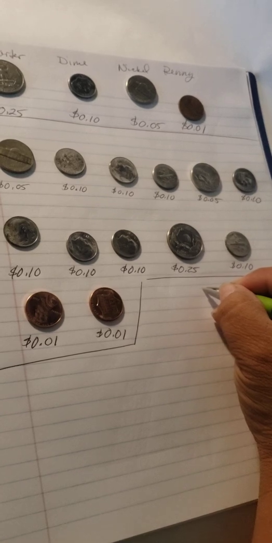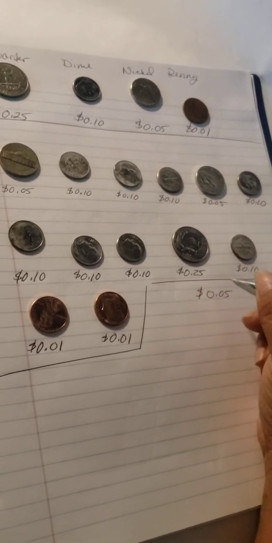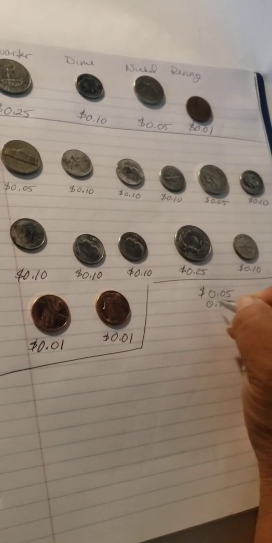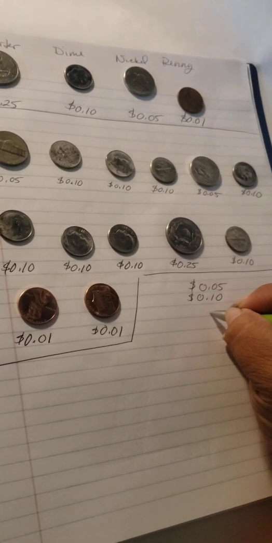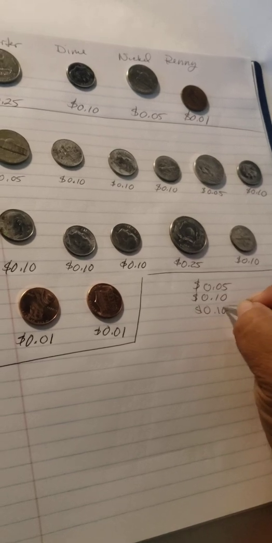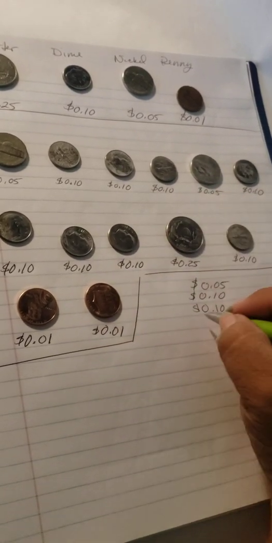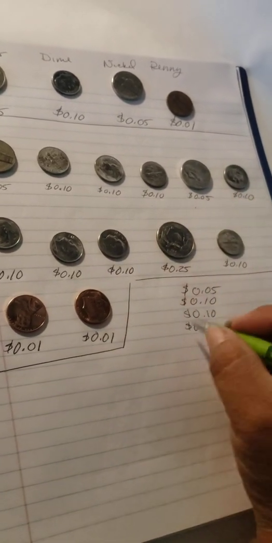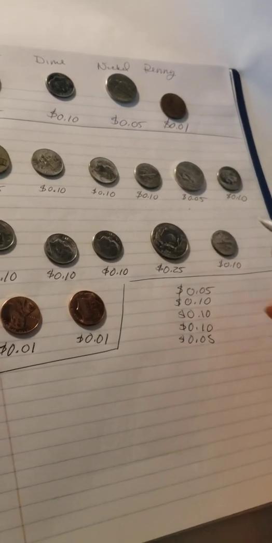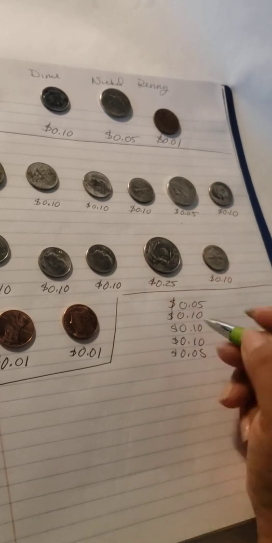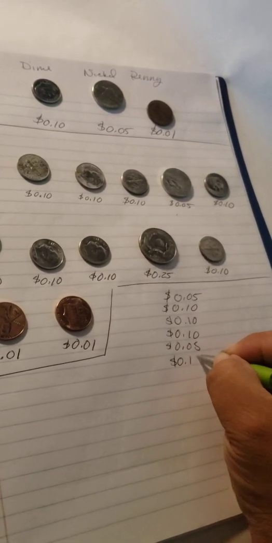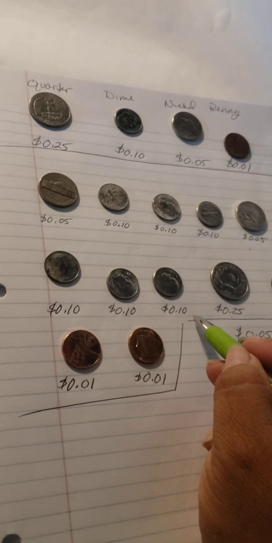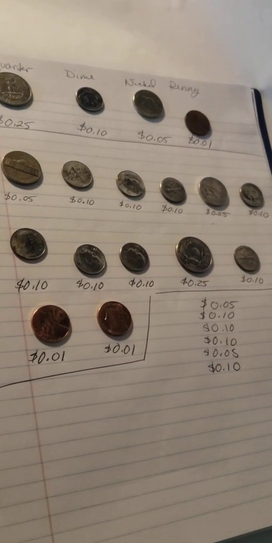So I have 5 cents, and then I have 10 cents, and then I have another 10 cents, and then I have another 10 cents, and then I have a nickel, which is 5 cents, and another dime, which is 10 cents, and then 3 more dimes, and I'm going to pause while I write those all out.